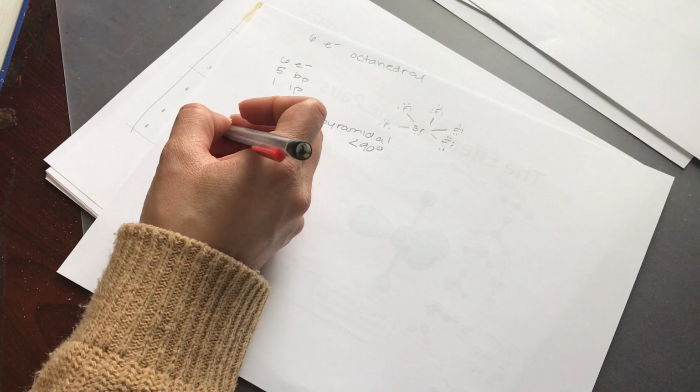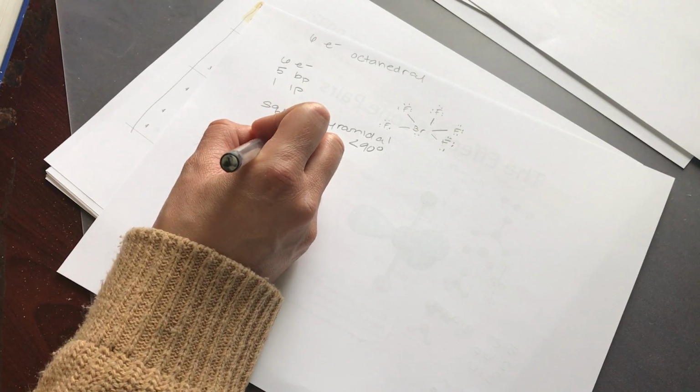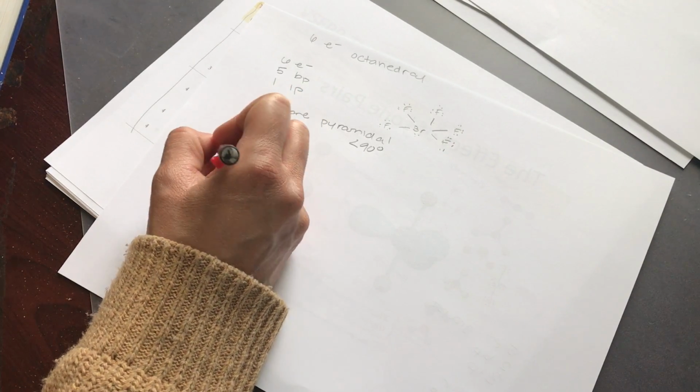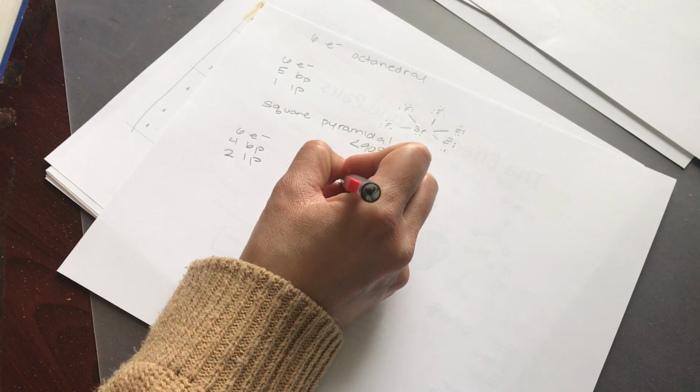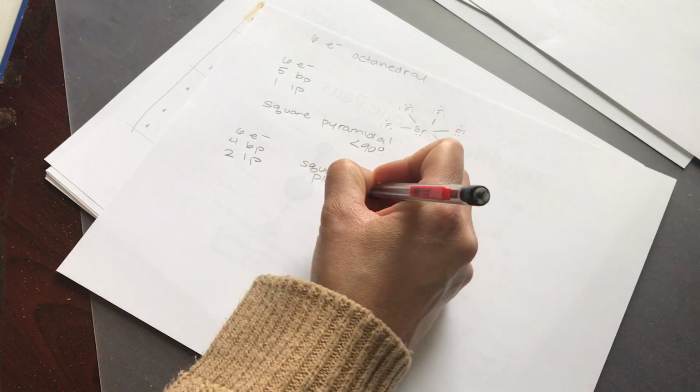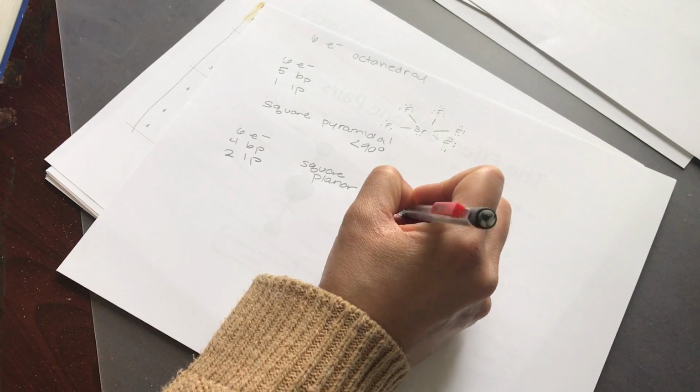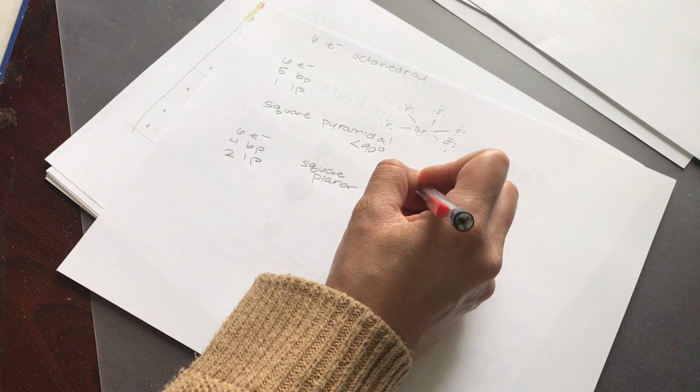Another one, and the last one possible, is 6 electron groups, 4 bonding pairs, and 2 lone pairs. This gives me a square planar geometry. For example, when you have xenon that has 4 fluorines.